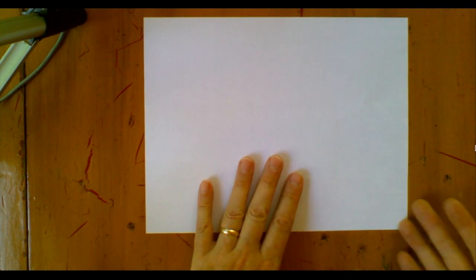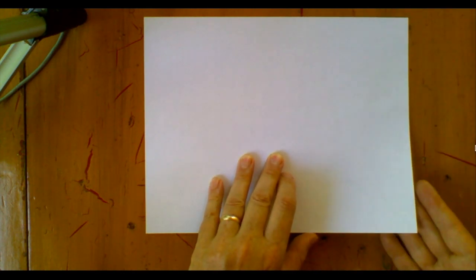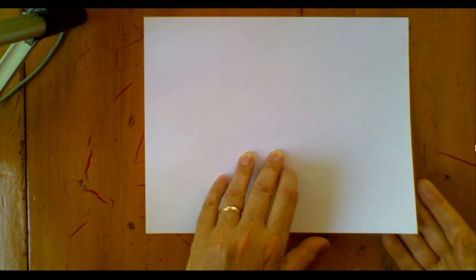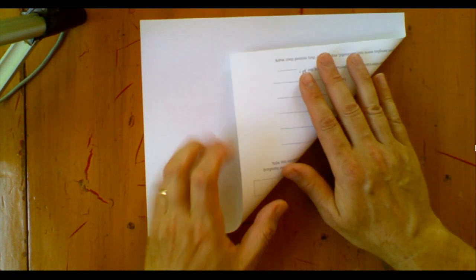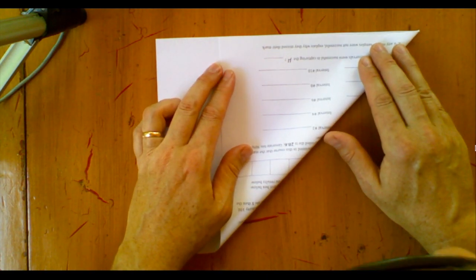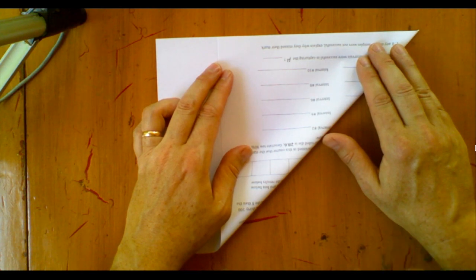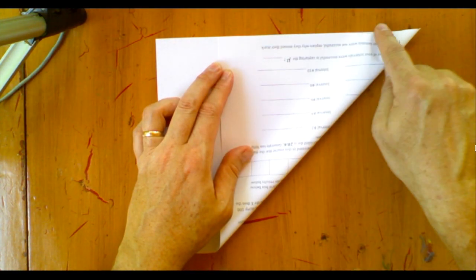And the one way to do that would be to take the right side of the piece of paper and fold it up so that it matches the top. And you want to do a very careful job here in making sure that that side matches the top edge of your rectangle.